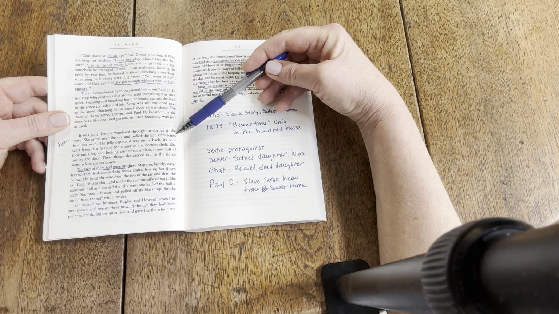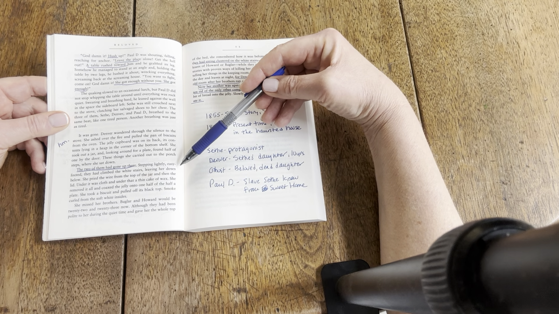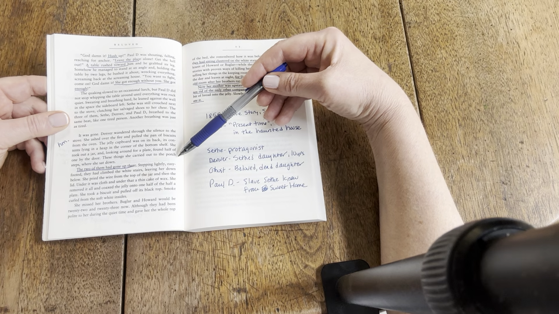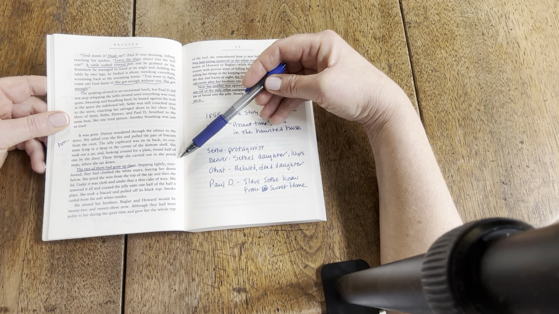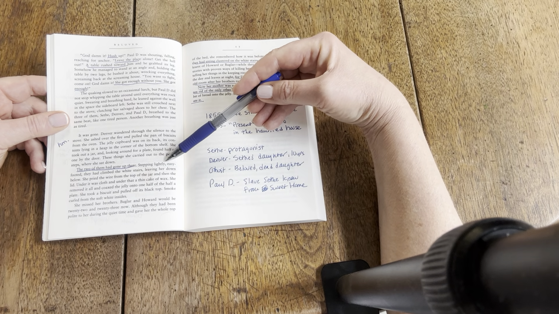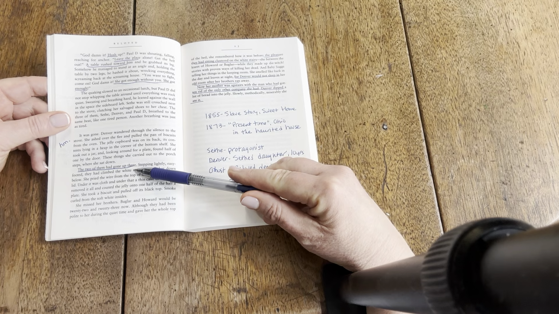Denver wanders through the silence to the stove, the ashes over the fire, and she pulls the pan of biscuits from the oven. The jelly cupboard is on its back. All the things in the cupboard are on the floor. She gets herself a plate, and she gets a biscuit, and she goes and sits on the porch. The two of them had gone up there.